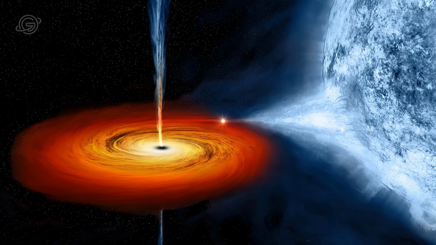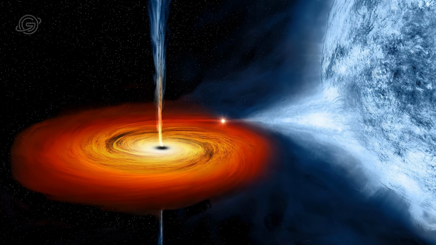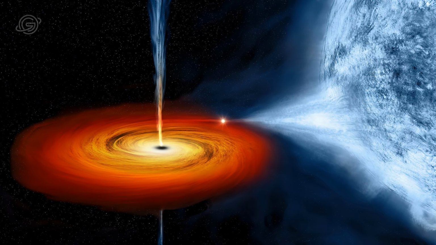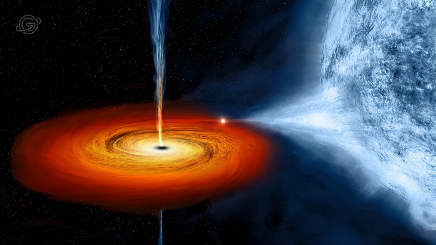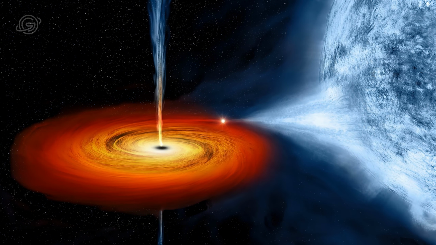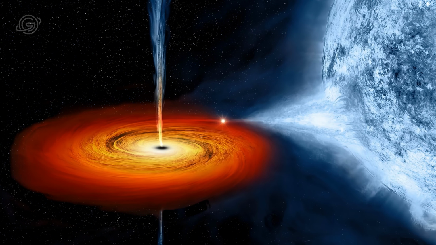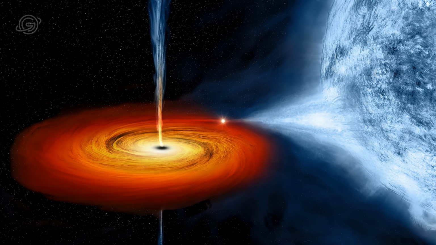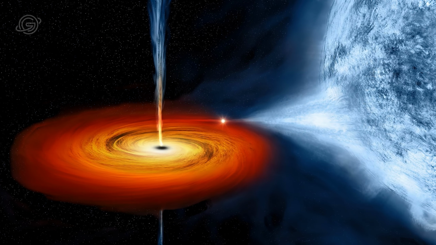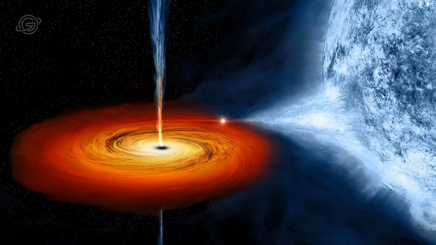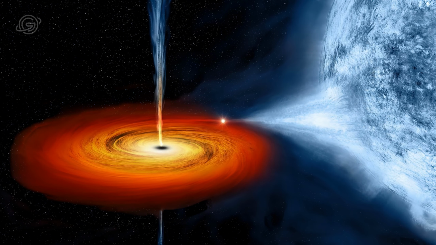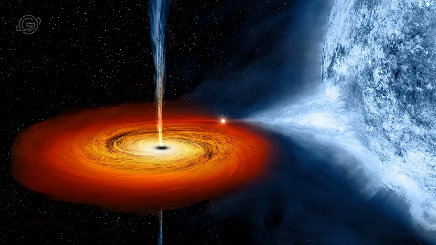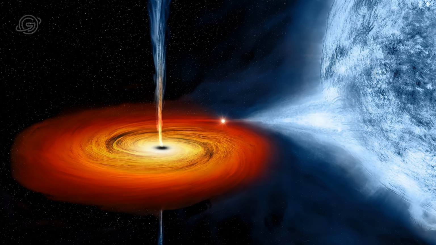Black holes often form in binary systems, where they orbit a companion star. These systems are fascinating because they allow us to study black holes indirectly. As the black hole pulls matter from its companion, it creates an accretion disk, which can be observed with telescopes. The gravitational waves produced by the interaction between the black hole and its companion have also been detected, opening a new window into the study of black holes.